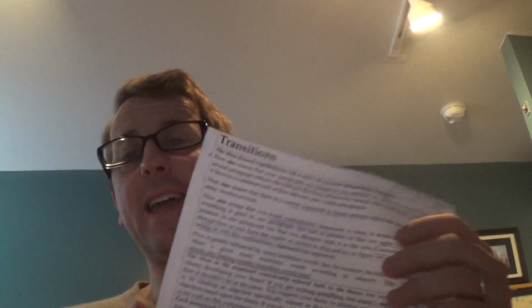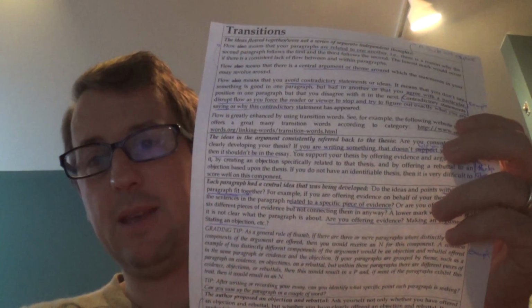Okay, the second major component is this notion of transitions. With transitions, think of yourself as a guide rather than an explorer. Because the first subcategory is, did the ideas flow together, or were they a series of independent, separate thoughts? The explorer goes into an argument kind of grasping at straws. This might be a good idea. This might be a good way to go. This might be a way to prove my argument. This might be a way to object to it. Whereas the guide is showing the reader or viewer exactly how their arguments fit together.